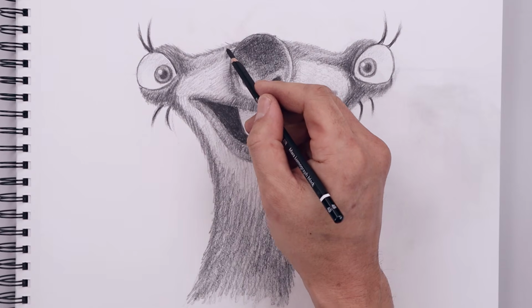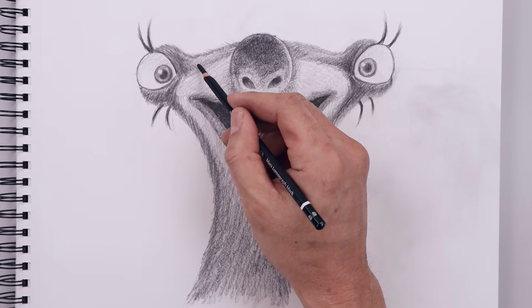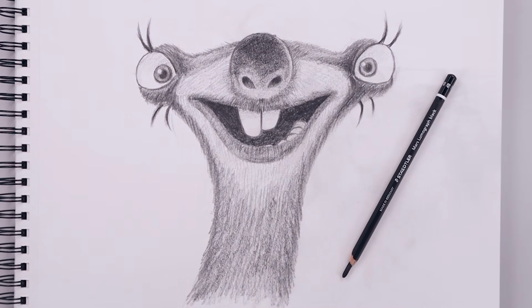And as we get closer to the end of our drawing, we'll tighten up our shadows and add a little bit more detail. And that's pretty much it. There's a sketch illustration of Sid.